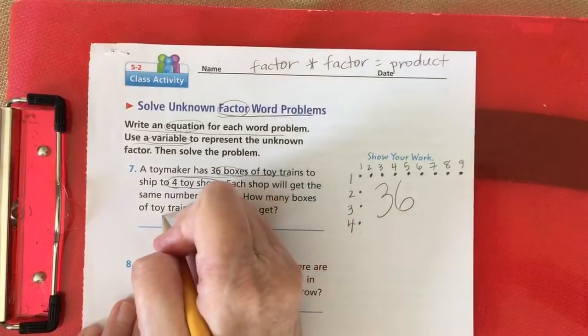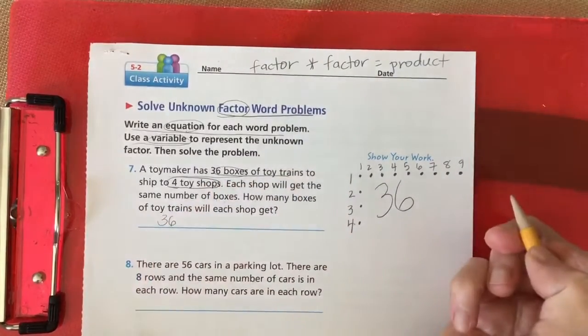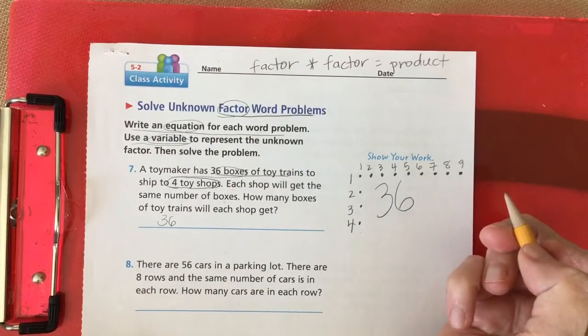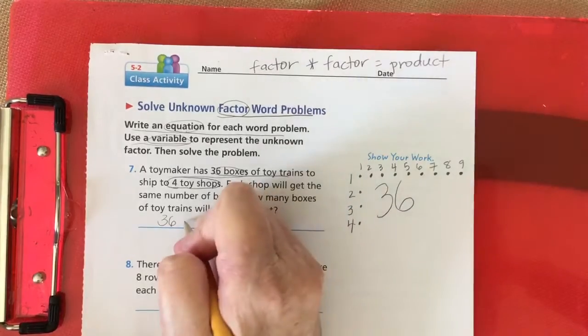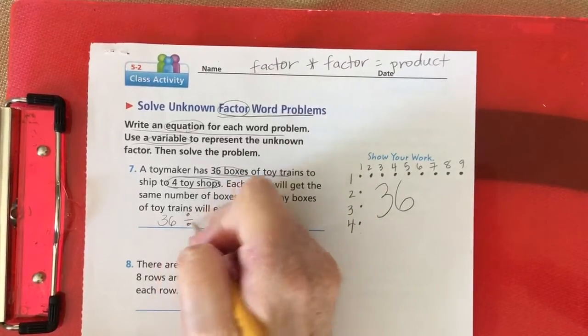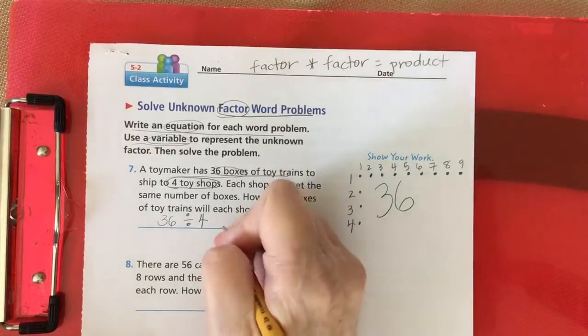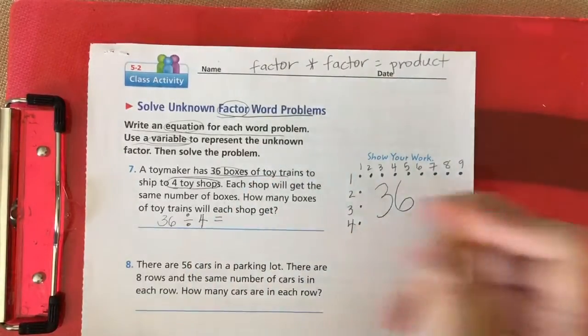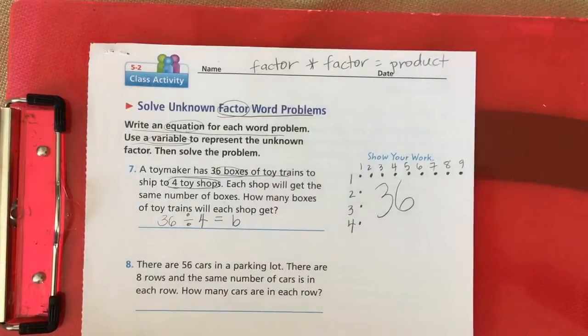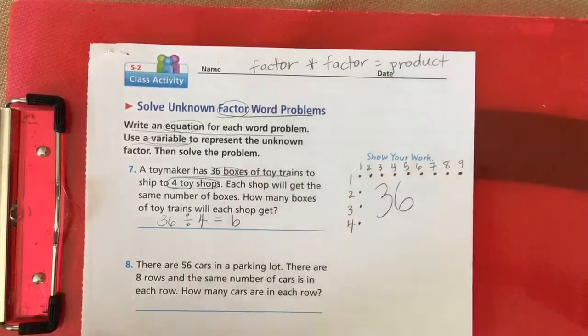So we know that the total was 36, right? We know the total was 36, and they divided that into the 4 shops, and that equals the boxes that each store is going to get. Okay, so how many boxes does each store get?